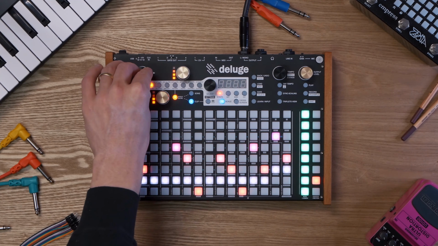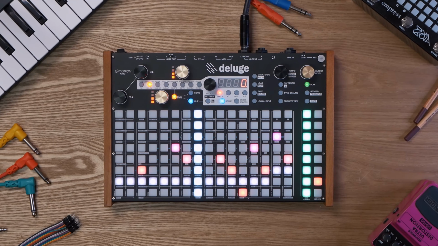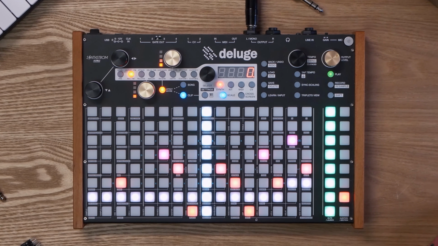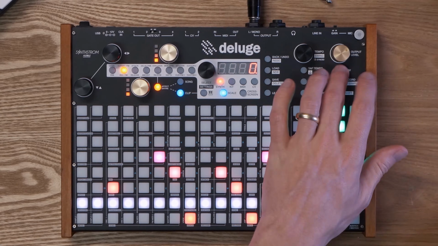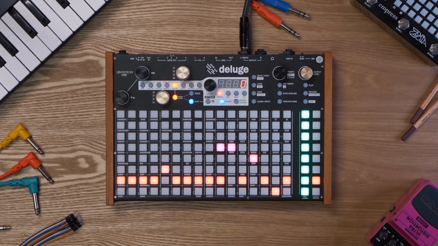So it's probably going to be a little bit chaotic, but let's have a listen. So yeah, we're not limited to just using the filter on these. We can throw in like reverb and delay and all of that sort of stuff. It's entirely up to us, but I just wanted to show that off.